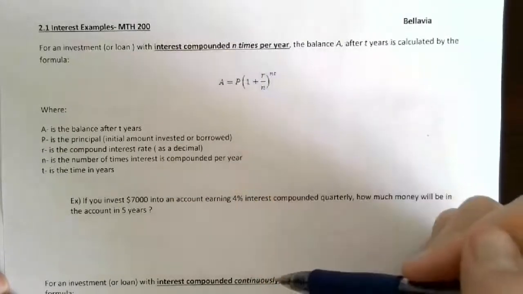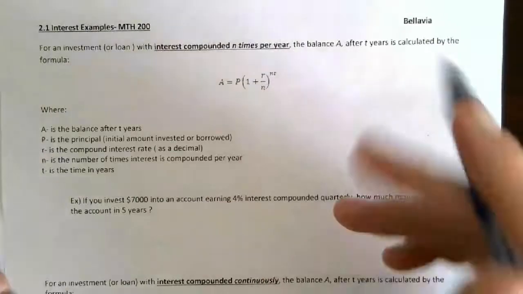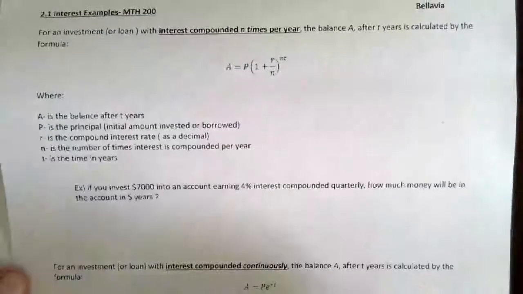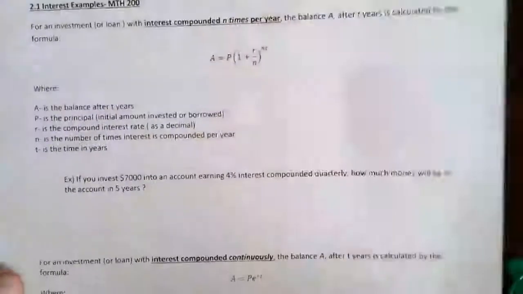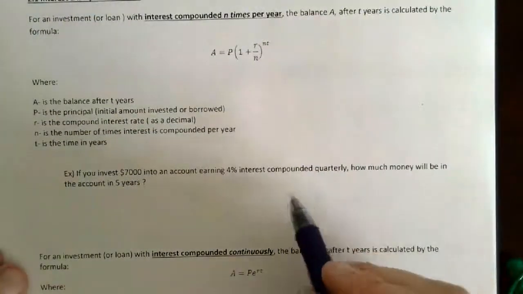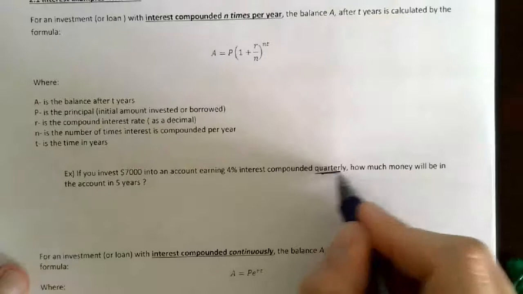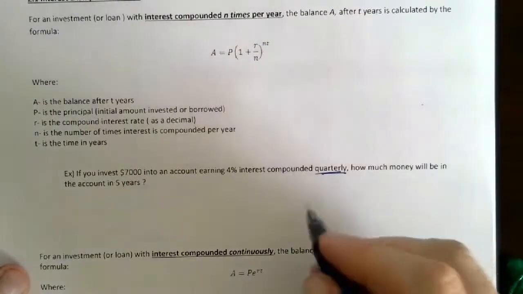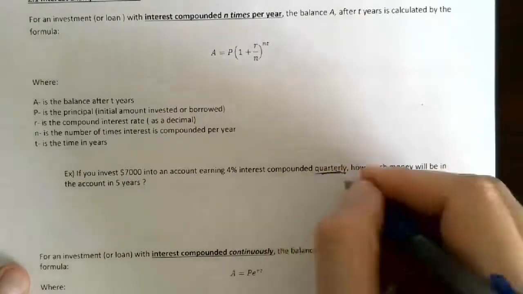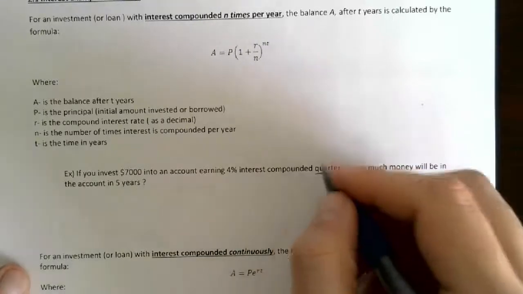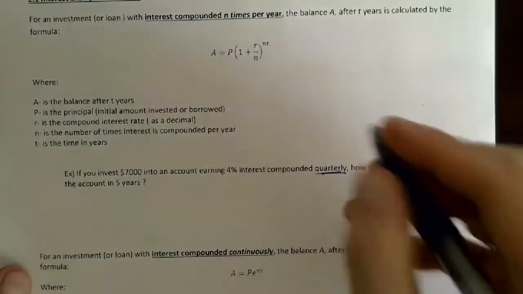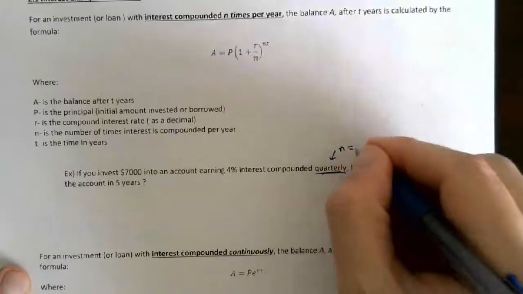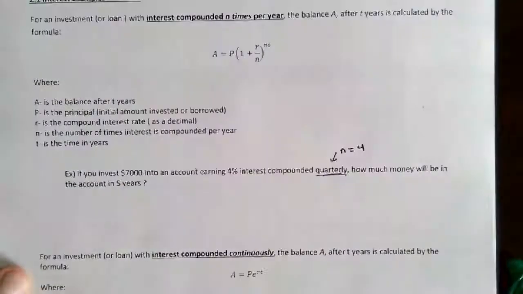That's the N times per year we talked about here. And T is the number of years. So if I ask you to use this formula, it says if you invest $7,000 into an account earning 4% interest compounded quarterly, so they're telling you how often, how much will be in the account in 5 years? Because they're telling you how many times per year, we know we're using this formula above, and quarterly means N equals 4.